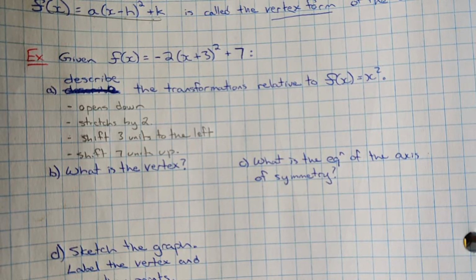So now we want to take a look at what's the vertex. Well, the vertex, recall, for the standard graph is 0, 0, but we've gone 3 to the left, so that's to negative 3, and 7 up. So that makes the y positive 7. So negative 3, positive 7 would be the vertex.